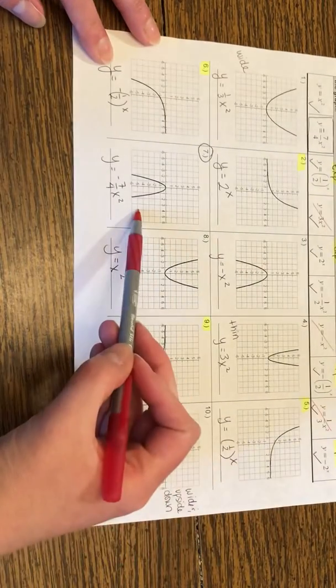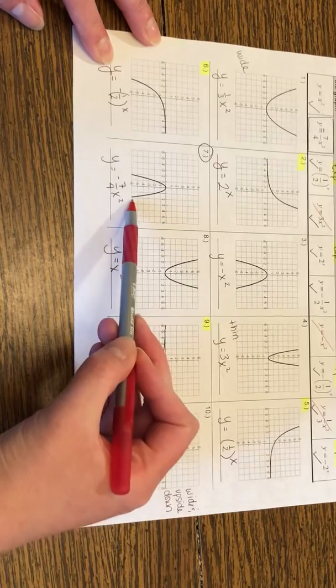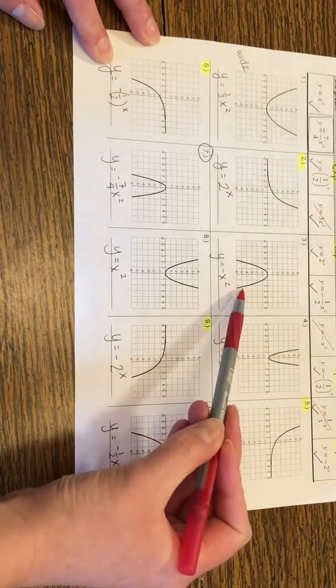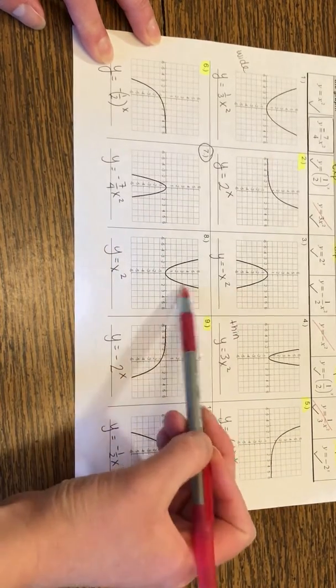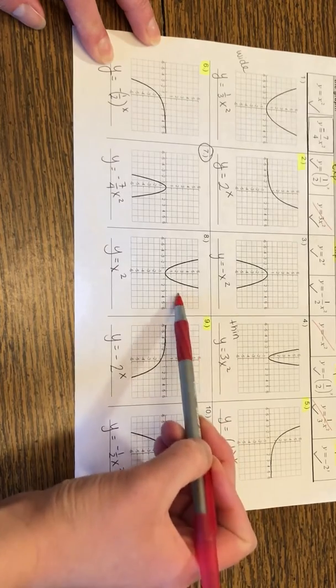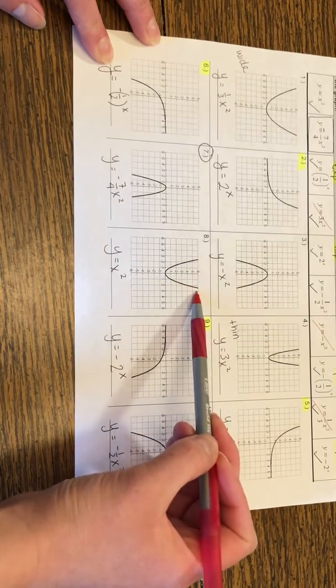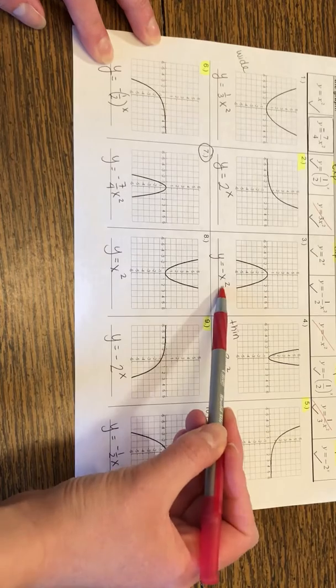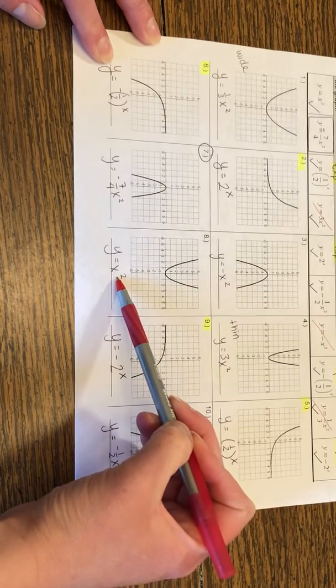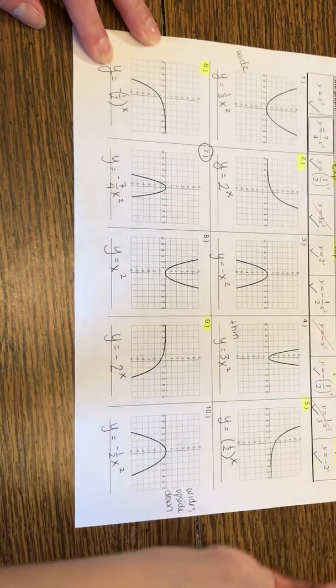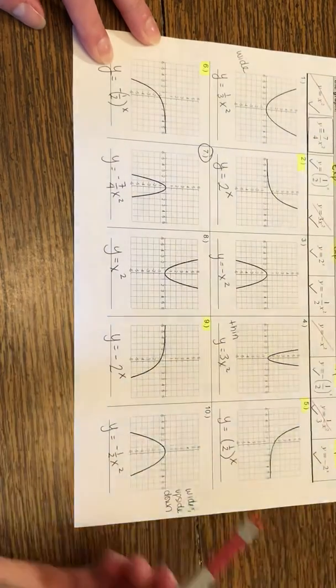Moving to the bottom row, again, I kind of left this one for last, but I noticed that these two look to be about the same width, but this graph was completely above the x-axis. So I chose the same function, just with a positive in front. And that one was the first one.